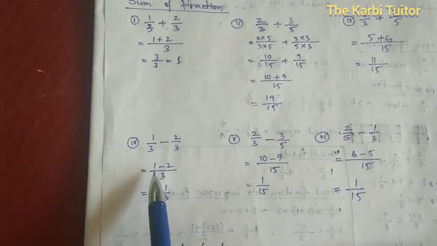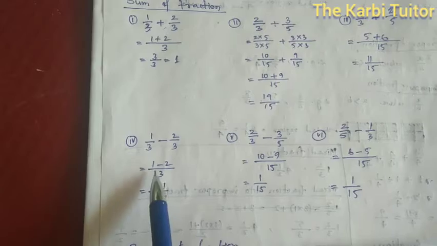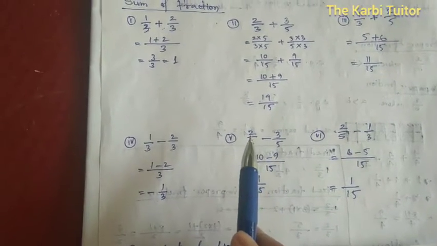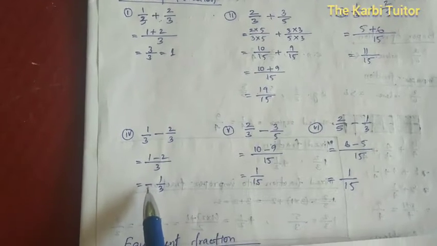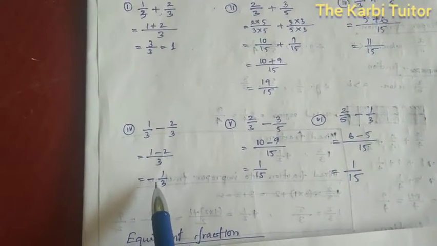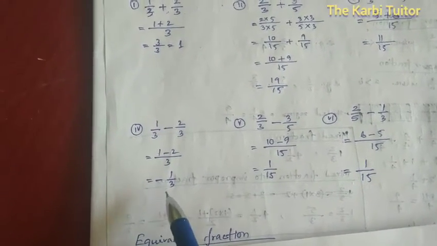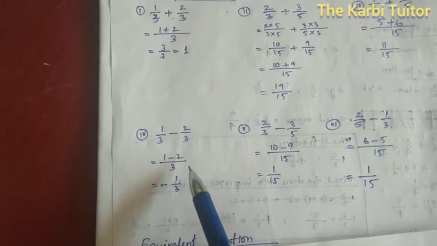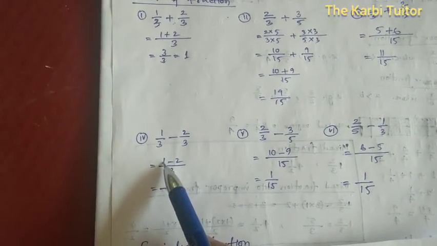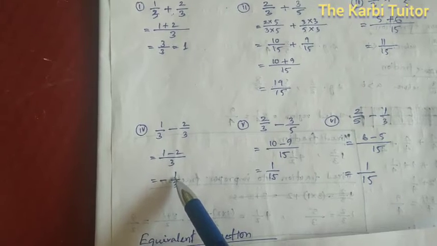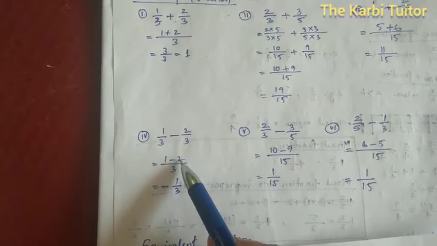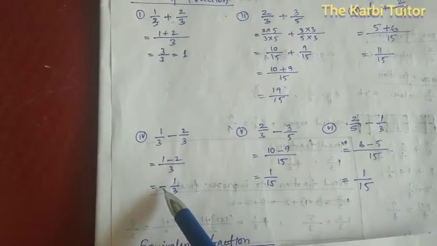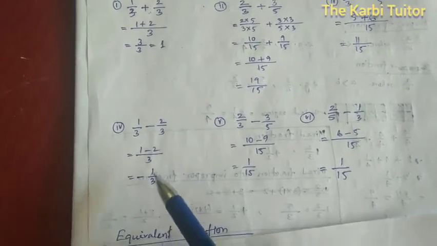Plus 1 and minus 2, plus and minus, their difference will be taken, but the sign will be the sign of the greater number. So the difference of 1 and 2 is 1, but 2 is greater than 1 and 2 carries the minus sign, so this minus sign will come here.